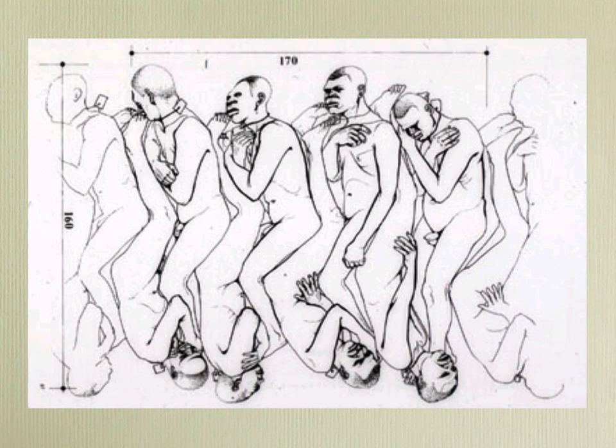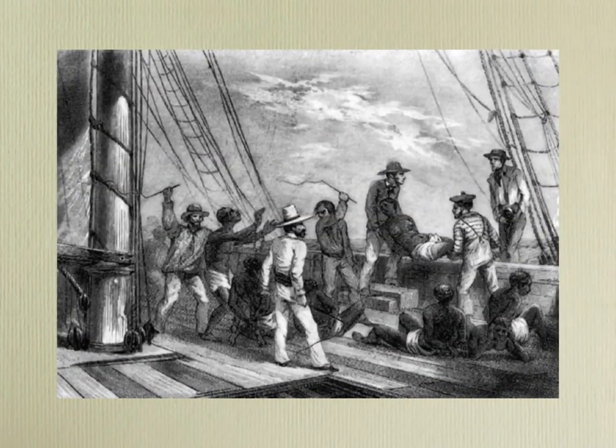So a slave would have been packed from head to toe, naked. The slaves generally were not allowed to go to the bathroom anywhere except exactly where they laid. So the slaves would have to lay in their own feces and urine for the whole trip. People would remark that you could smell a slave ship days before it actually arrived to its final destination.